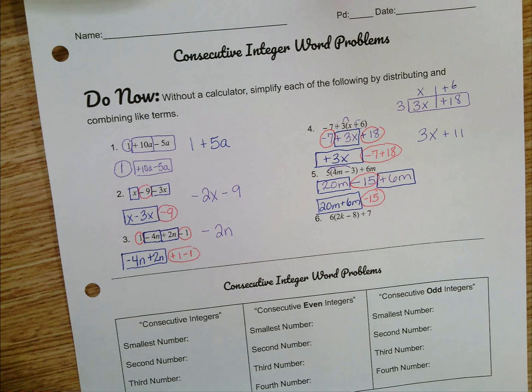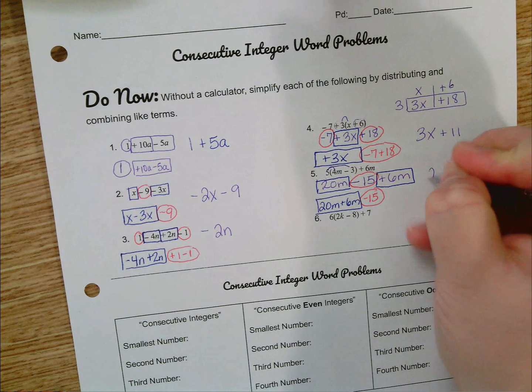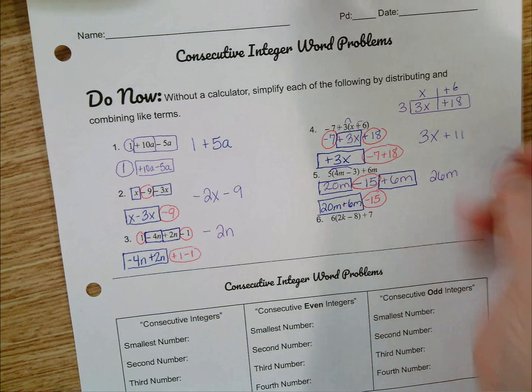When I combine these, if I have 20 plus 6, I get 26. So 20m plus 6m is 26m. And then at the end, I have minus 15.